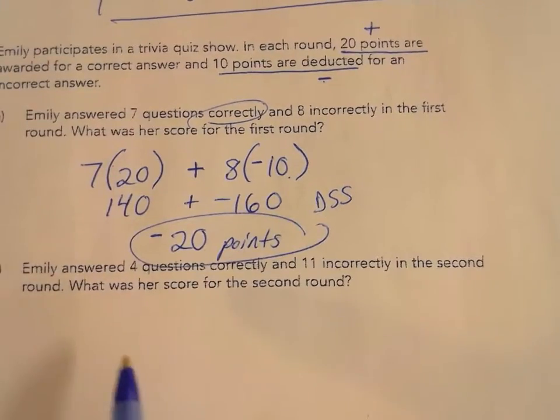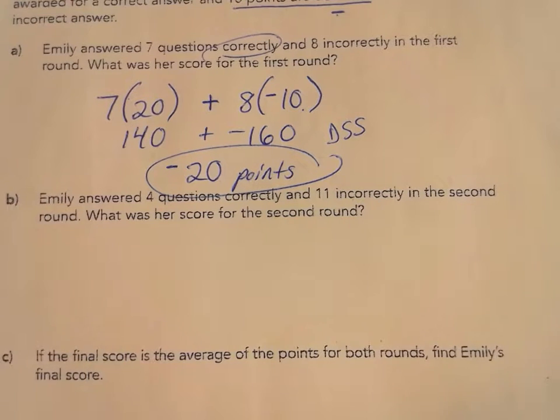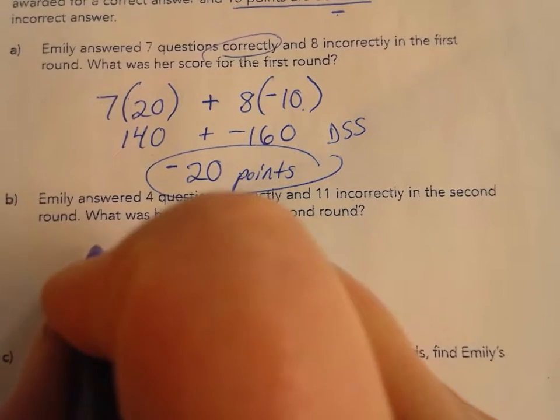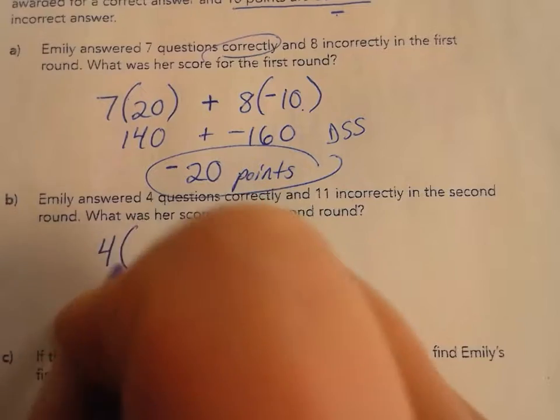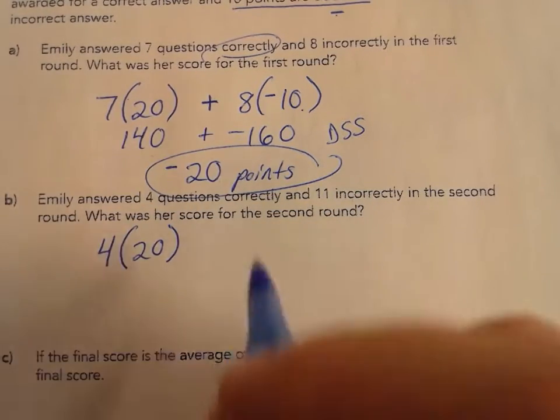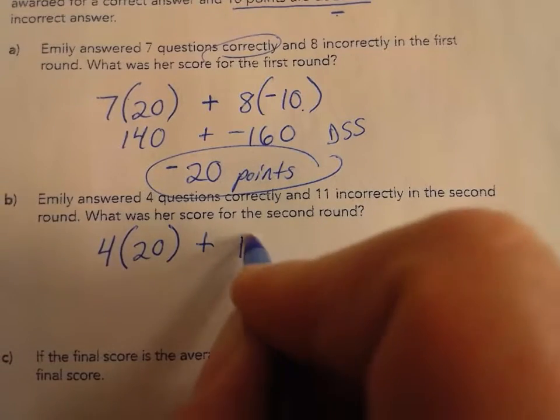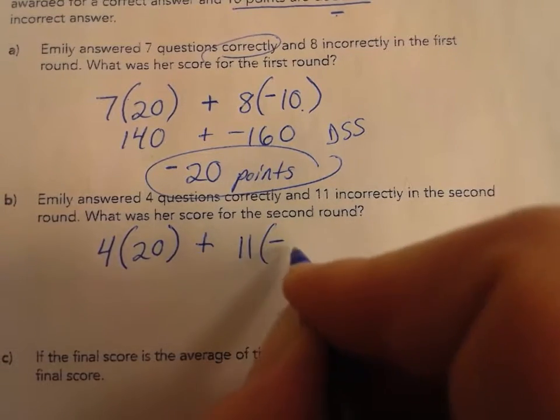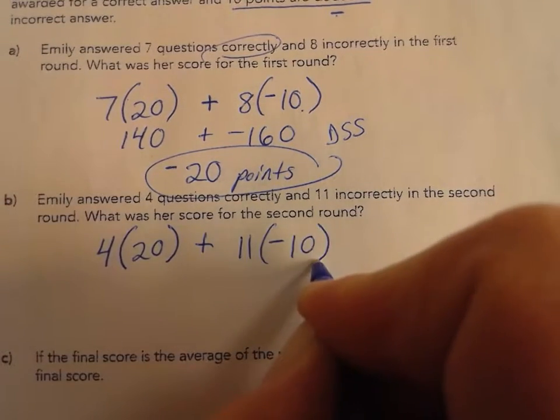Let's take a look at this next one, part B. Emily answered 4 questions correctly and 11 incorrectly in the second round. What was her score for the second round? So we could say 4 questions are correct. That's 4 groups of 20 points. And we're going to combine that with 11 incorrect answers, so 11 groups of a negative 10 points.